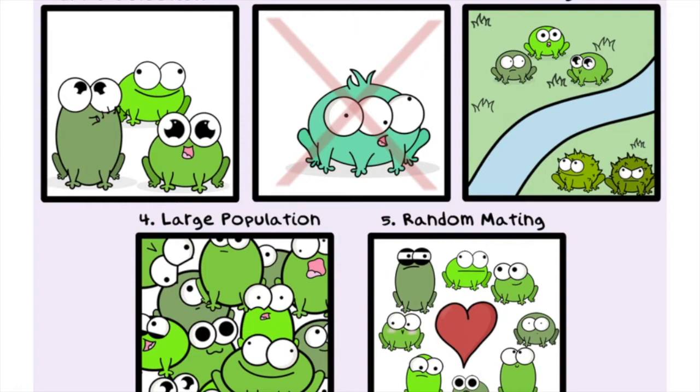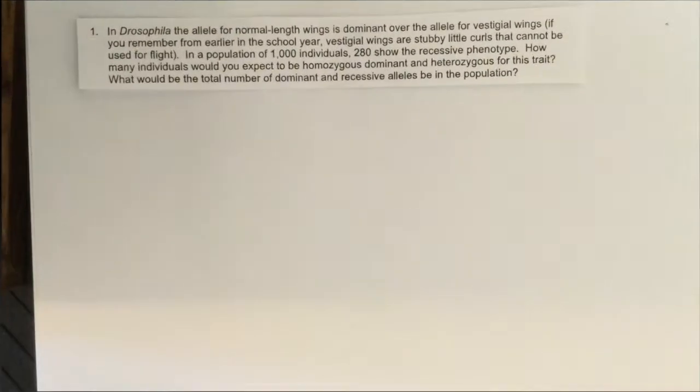So if we use our 2 formulas, we would be able to calculate our frequencies before an event and then after an event. And if the numbers are similar, then we could determine that evolution has not occurred.